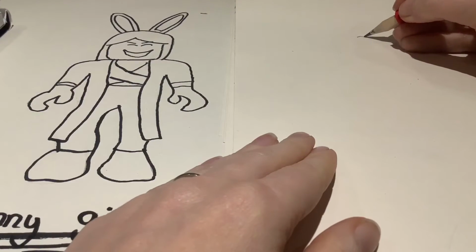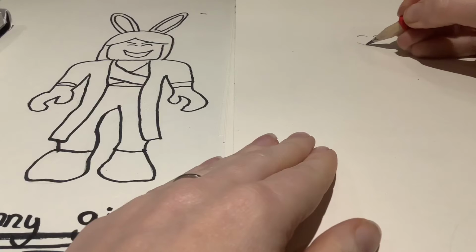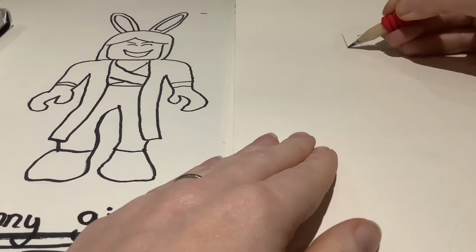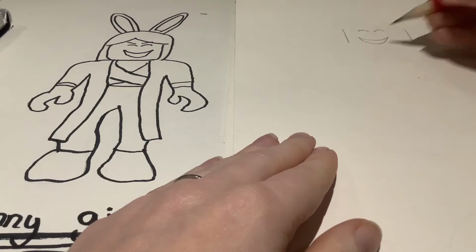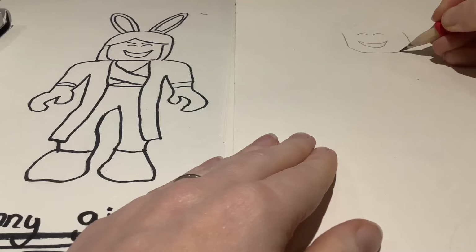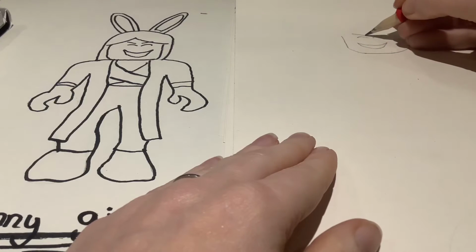This time we'll start with two curvy lines as eyes, and we'll draw a big smiling mouth. Then we draw straight lines on both sides of the head, and another straight line under the mouth. Then we connect the straight lines with curvy lines. We also add eyebrows by drawing short, straight lines above the eyes.